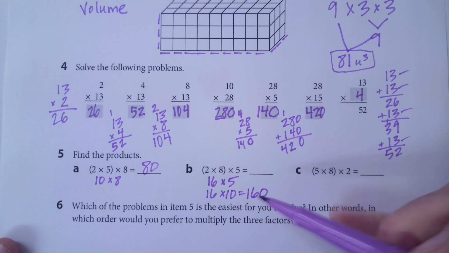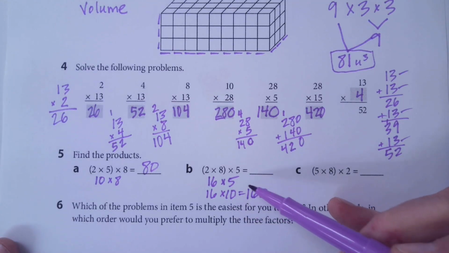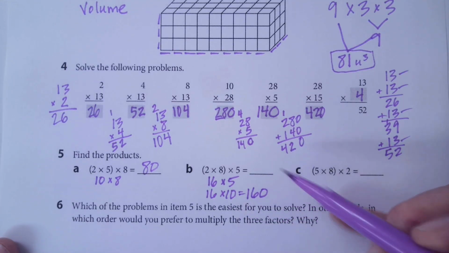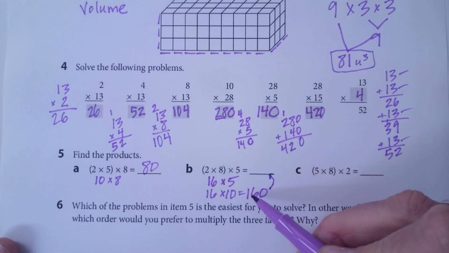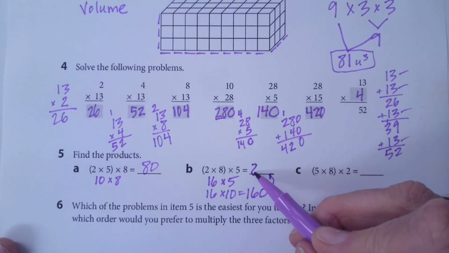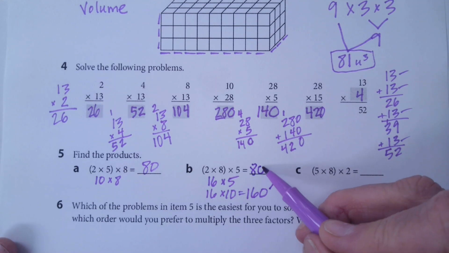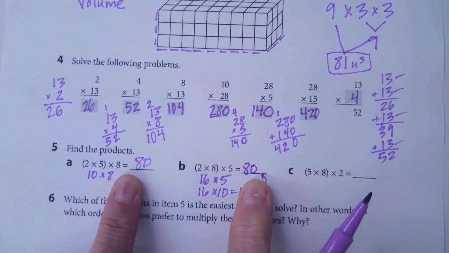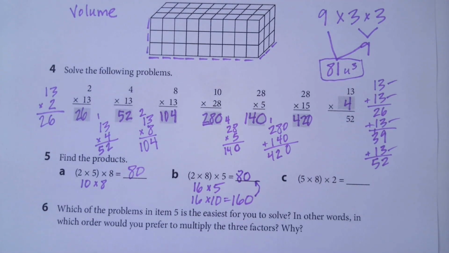And I know if I cut the factor in half, I also have to cut the product in half. So half of 16 is 8. Half of 160 is 80. So interesting, I have a match.